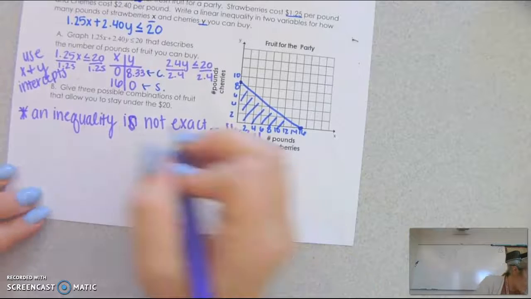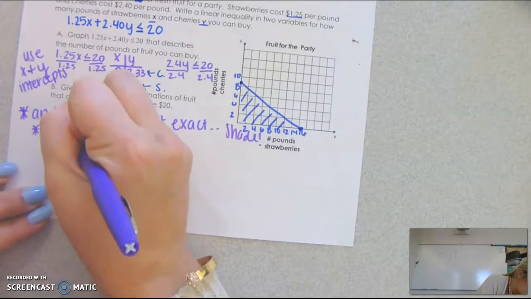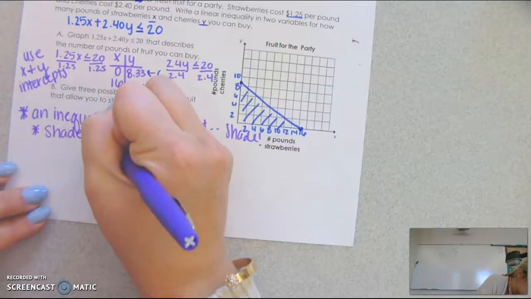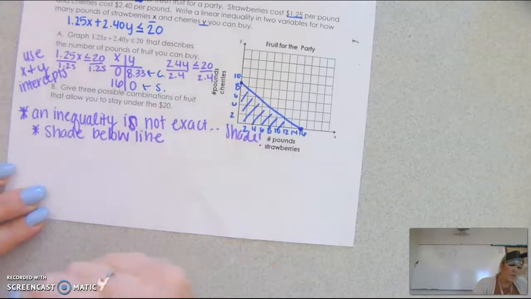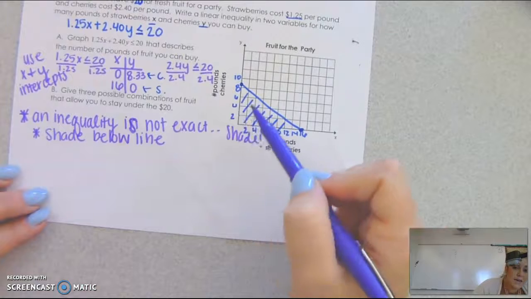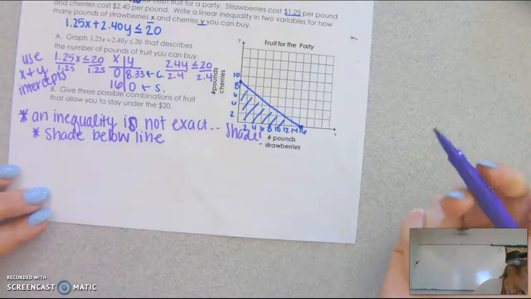So what I want to remind you is we shade below the line. What that means is that anything below this line could be a possible combination that we could use.